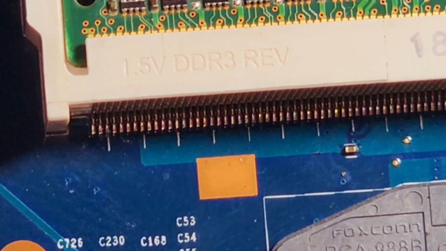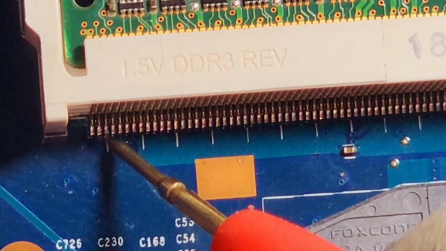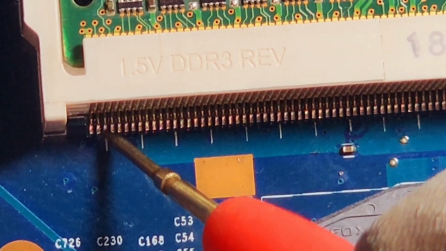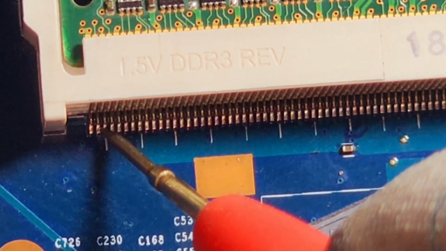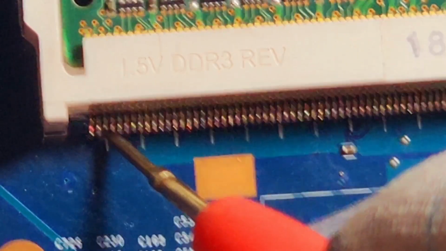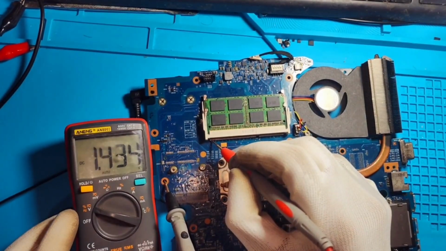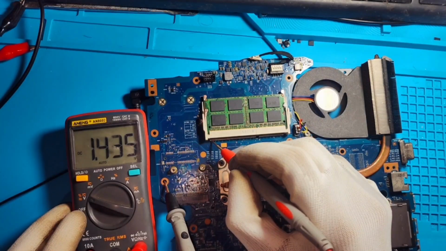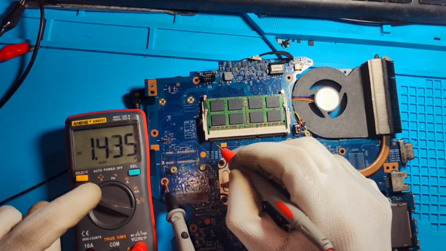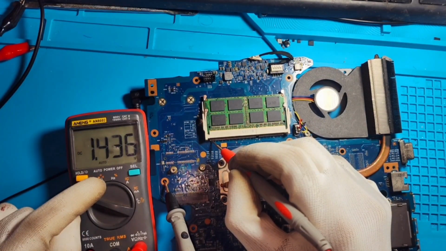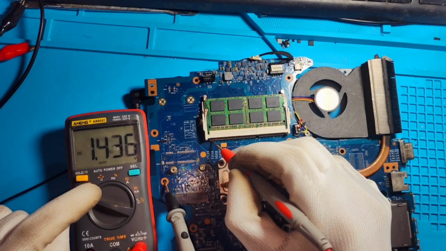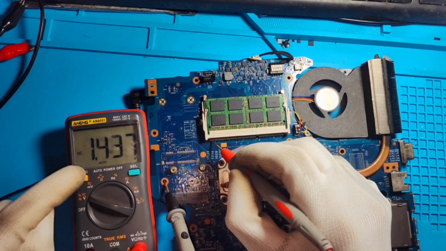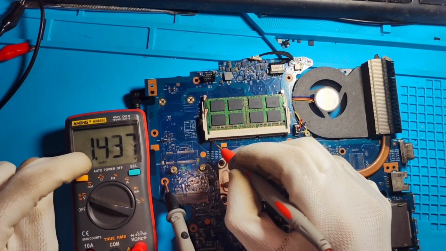So it's here, pin number 200. So we are getting 1.4 volt. We should not get 1.4 volt at this point. Pin number 200 is the system data line, and the system data line should show 3.3 volts. So 1.4 volt is not appropriate.